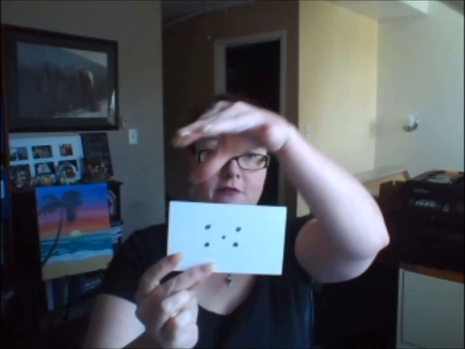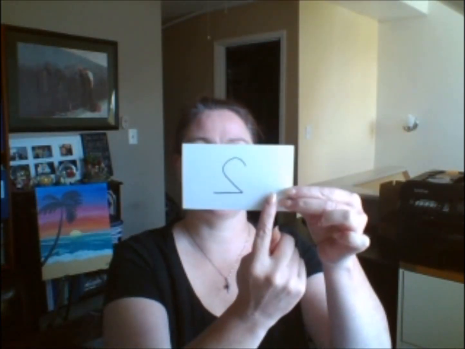Clothespins, you could just have a number, even 5, and then have them put 5 clothespins or 5 paper clips or 5 stickers on there. Or once they move up, you can give them the numeral and then have them put 2 stickers on there to match. So there's so many things you can do to strengthen that skill.